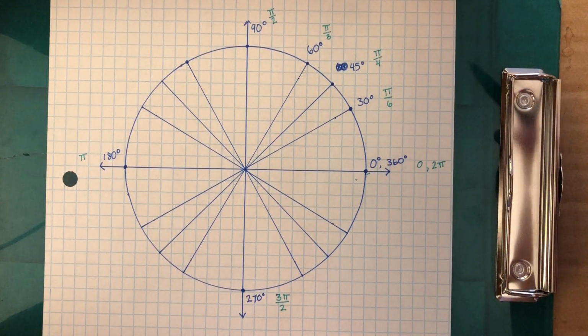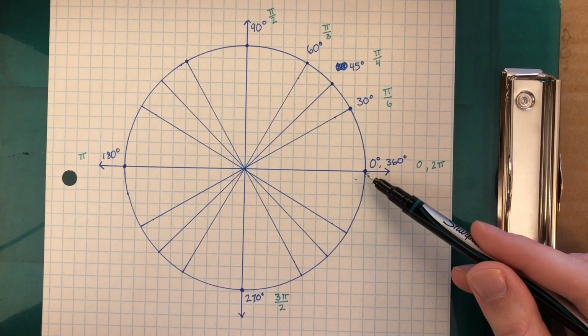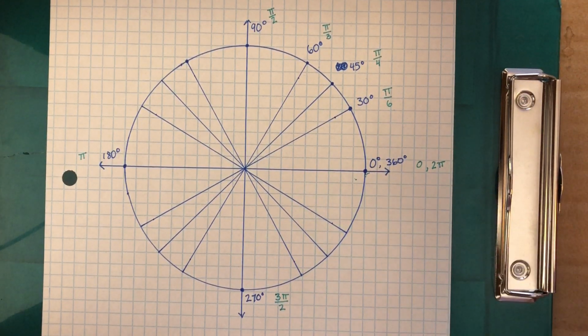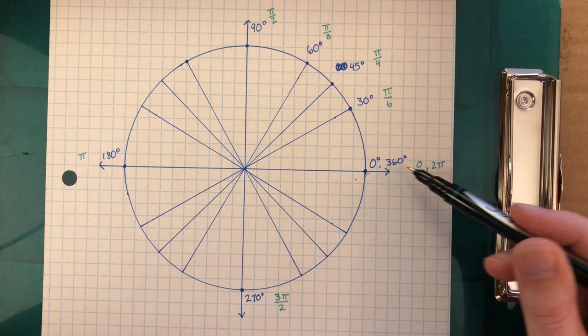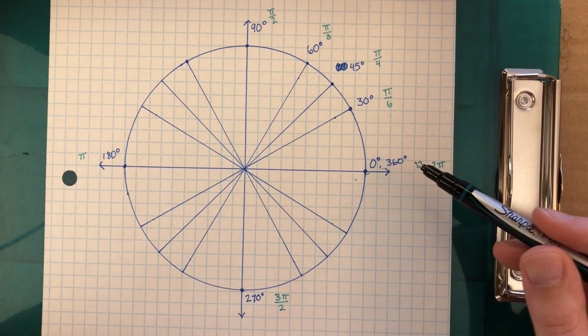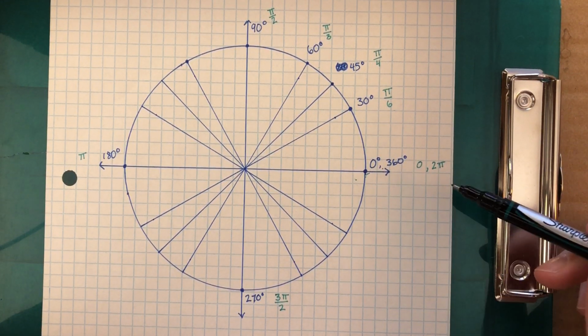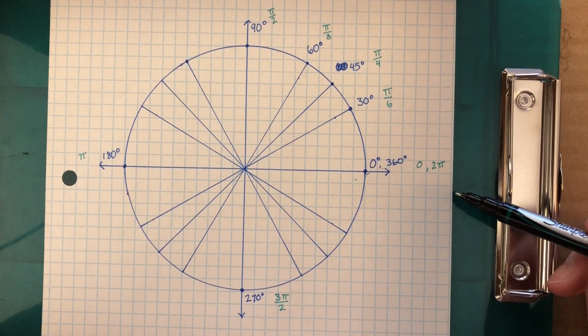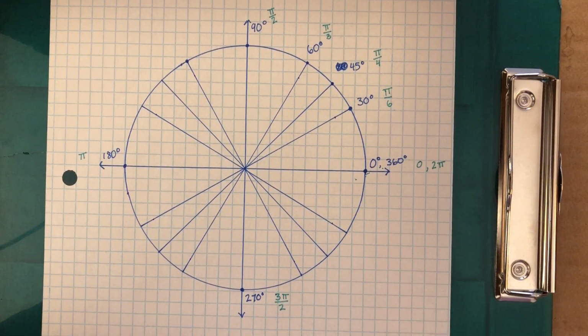Okay, it might seem weird that this point is labeled with 2 different angles. It's labeled with 0 degrees, or 0 radians, and it's also labeled with 360 degrees, or 2 pi radians. And that is actually something that you could do for any of the angles in a circle.